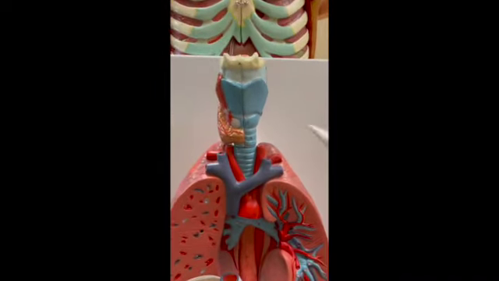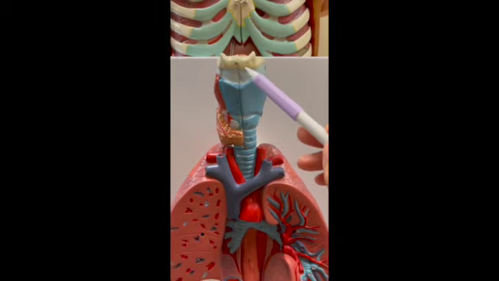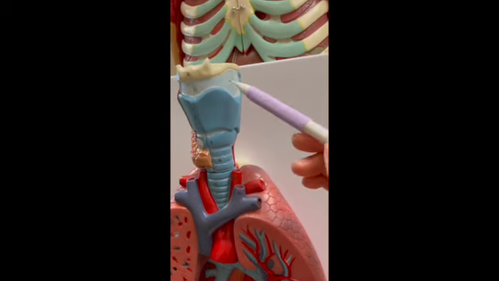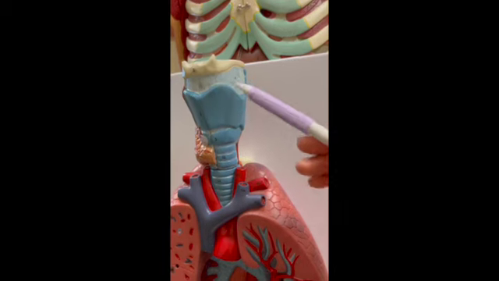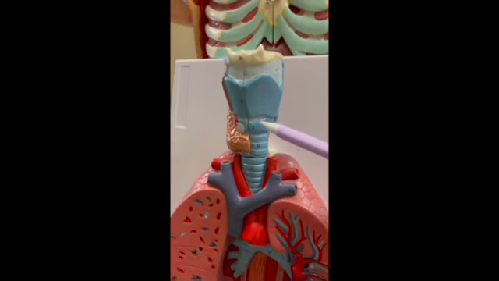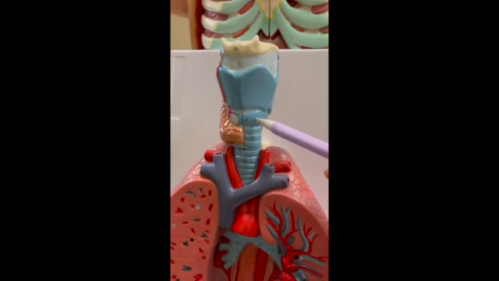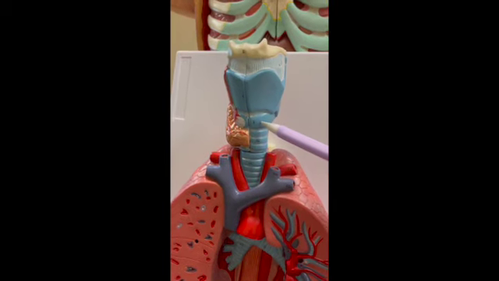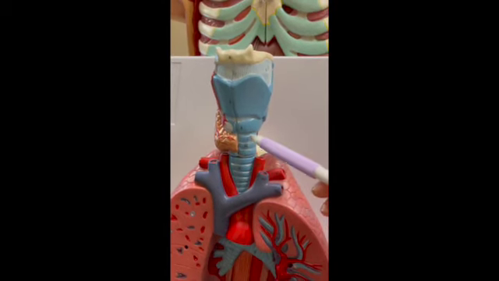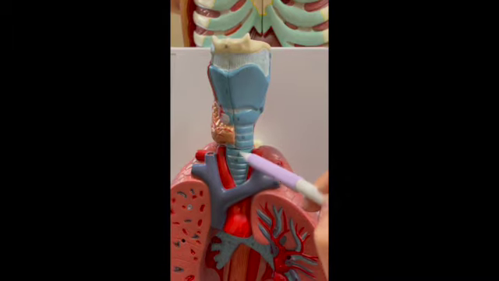Moving on, we have our hyoid bone, number 1. 4 over here is our thyroid membrane. 2 is our thyroid cartilage. 3 is cricoid cartilage or cricoid, however you want to say it. 11, this is just our trachea, obviously.